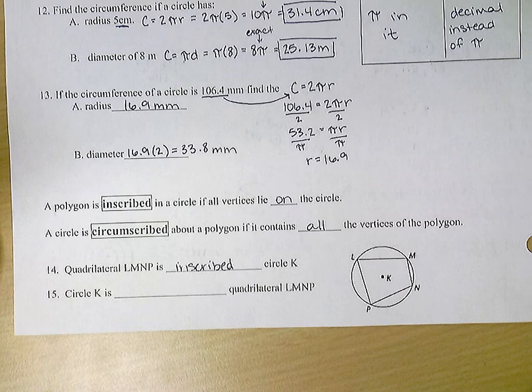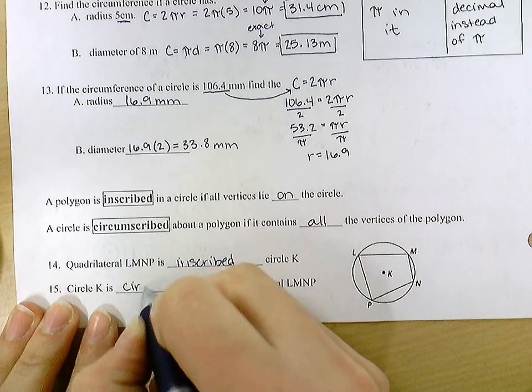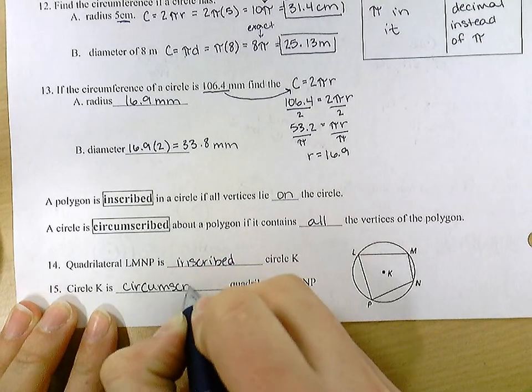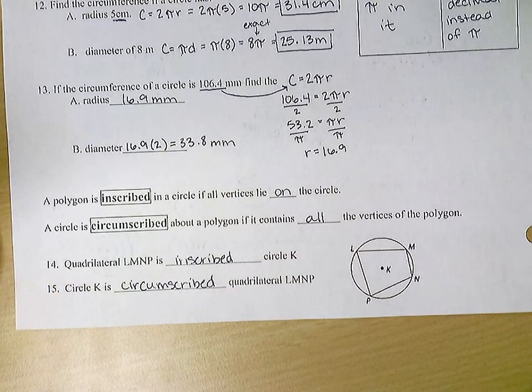Then circle K would be what around quadrilateral LMNP? That would be circumscribed. And again, we did deal with those vocabulary words in Chapter 5. Any questions?